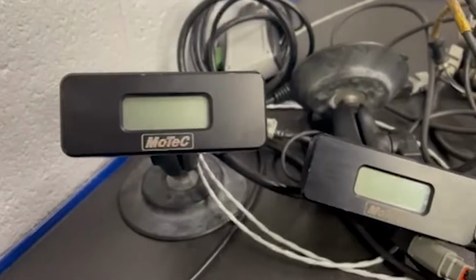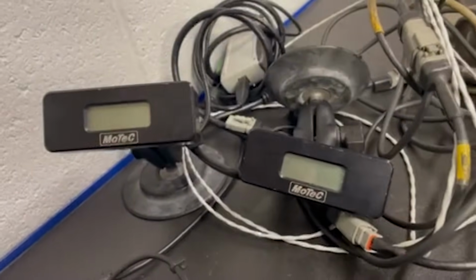A $170 AEM wideband versus a $3,000 or whatever it costs Motec PLM. There's a difference in price for a reason. So just take your air fuel with a grain of salt, because what you see and what's metering might not be completely dead nuts accurate. And if your O2 sensor is at the end or very close to the end of an exhaust, like if you have a really short open downpipe and your sensor is this far away from the end of it, it's going to read differently.